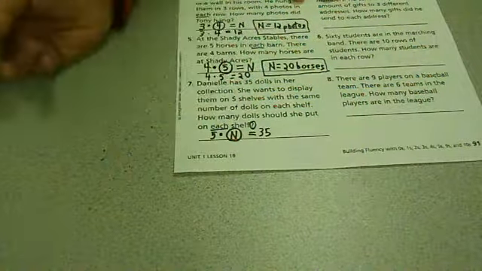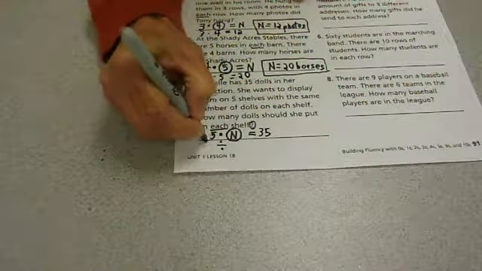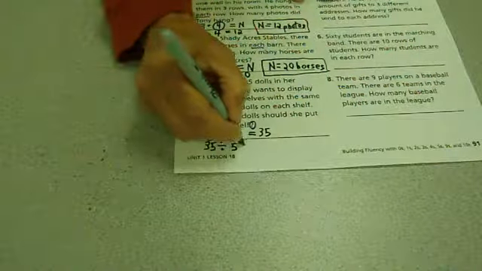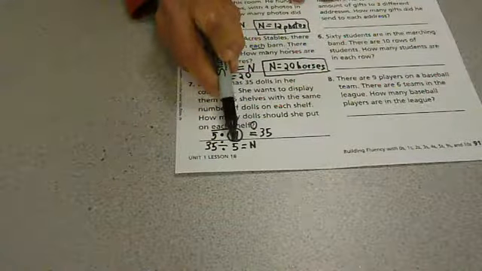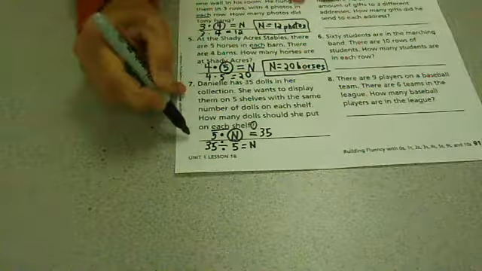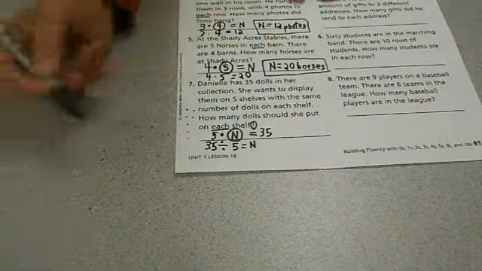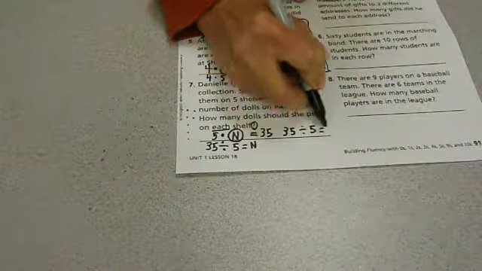Because I'm missing a factor here, I need to do the opposite operation. My large number comes first, then my 5 equals n. To solve this, I count by 5 till I get to 35. 5, 10, 15, 20, 25, 30, 35. So that's 5, 6, 7. 35 divided by 5 equals 7.